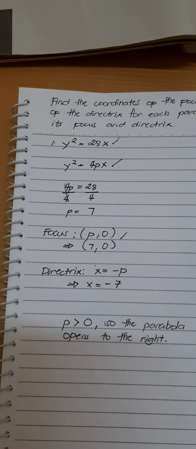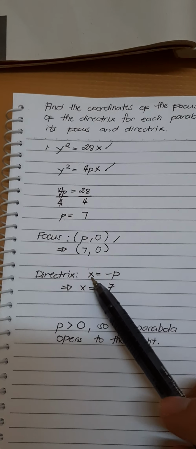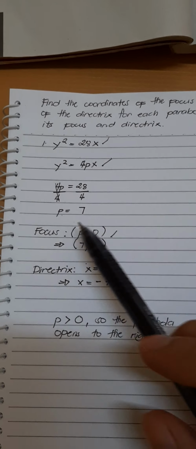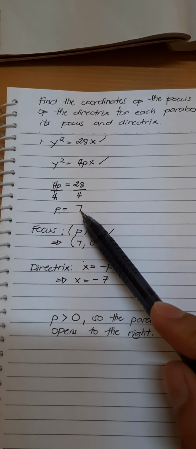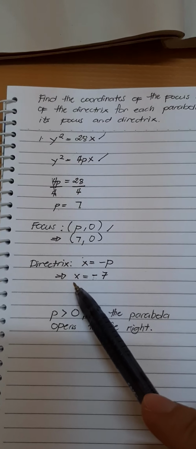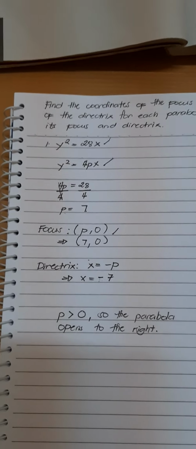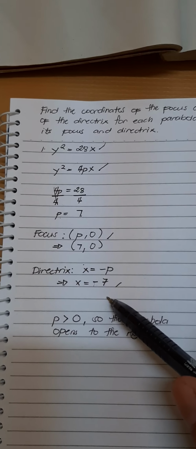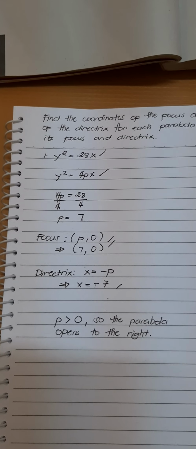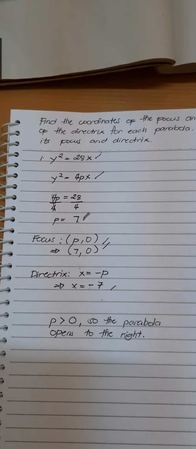Next, we have the directrix. The equation of the directrix is in the form x equals negative p. You will just substitute the value of p since we have positive 7. So 7 times negative is negative 7. Therefore, the equation of the directrix is x equals negative 7. So we now have the equation of the directrix and the point of the focus. At the same time, we have identified the value of p.